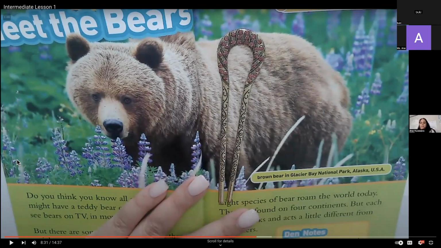Trixie, go ahead. It's big and it is big. Excellent. Let me know if you want to keep going or do you want me to call on the next person? Let's call on Buki. Okay, Buki, go ahead. The bear looks like he's looking at us, and he looks big and strong. Big and strong. Excellent. Those are great.